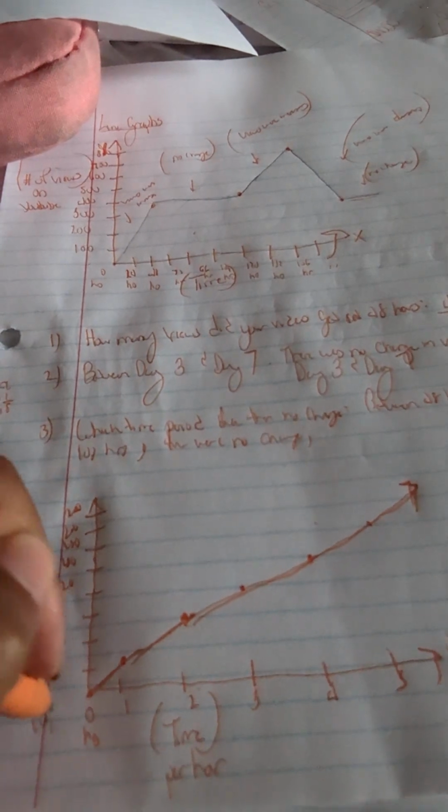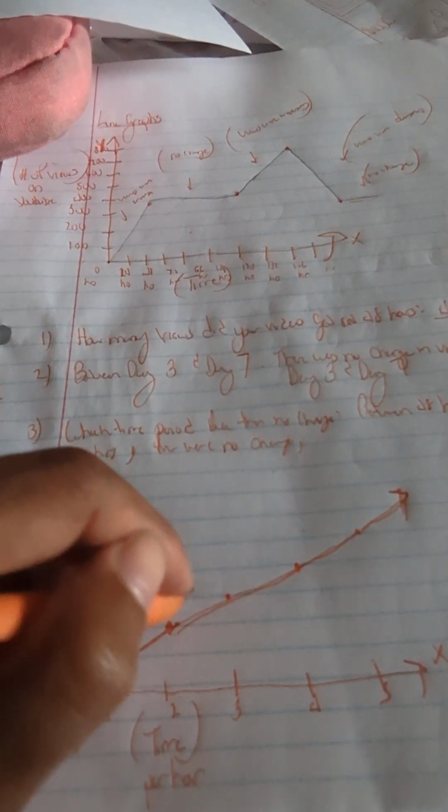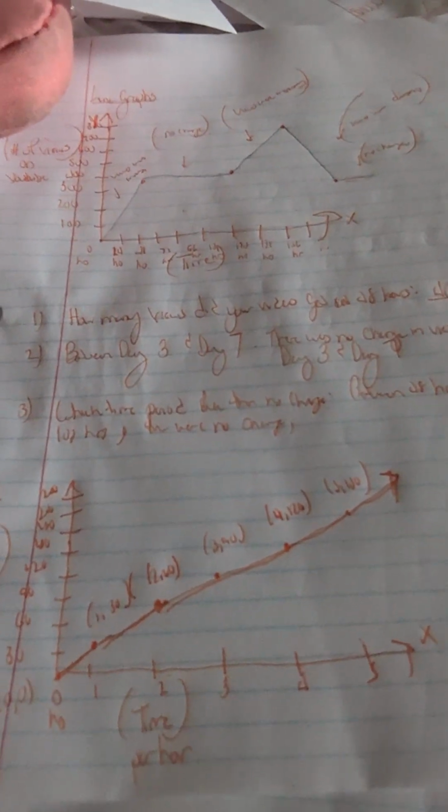And so let's say this is 0, this is 0, 0, this is 30, 60, 90, 120, and this is 150, right? So we want to know, based on the data, what can we determine from the data?